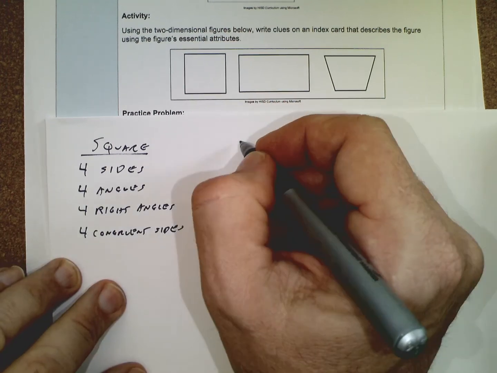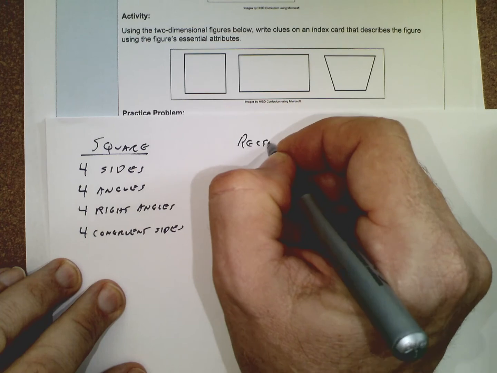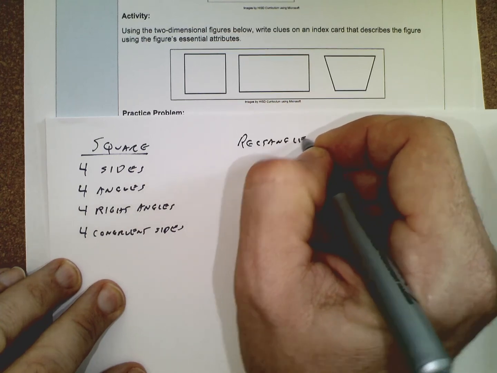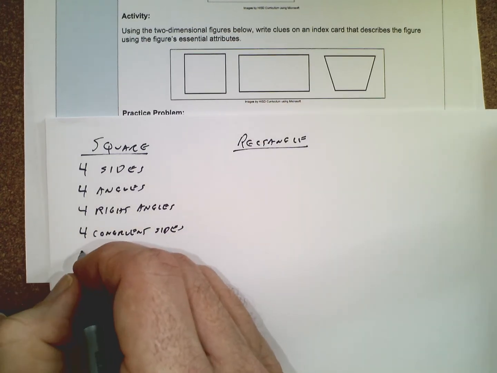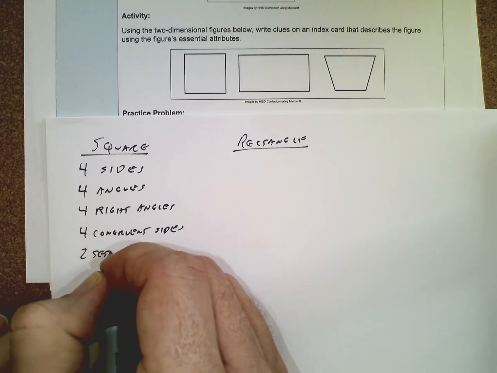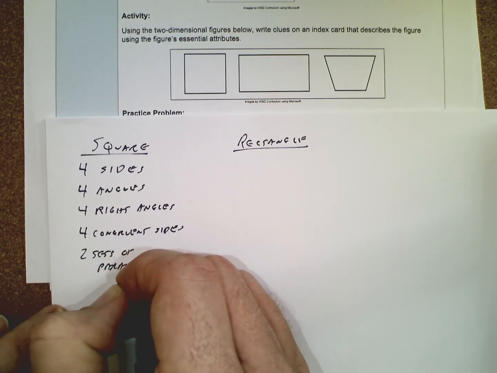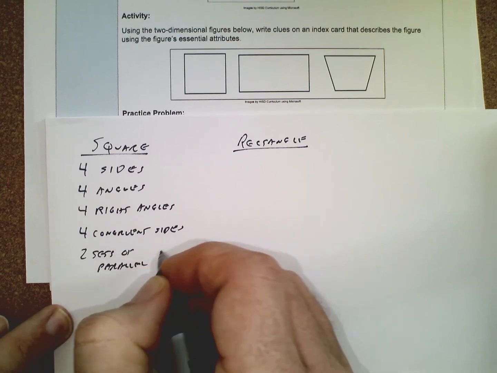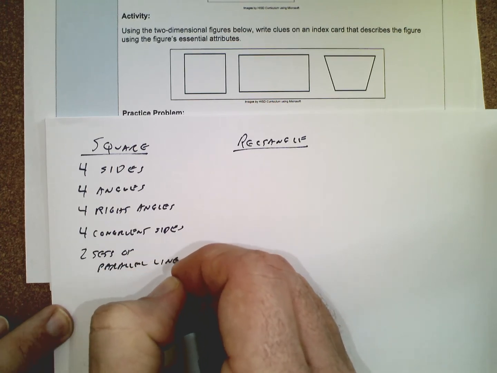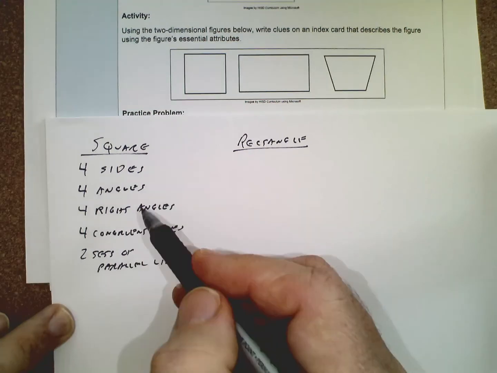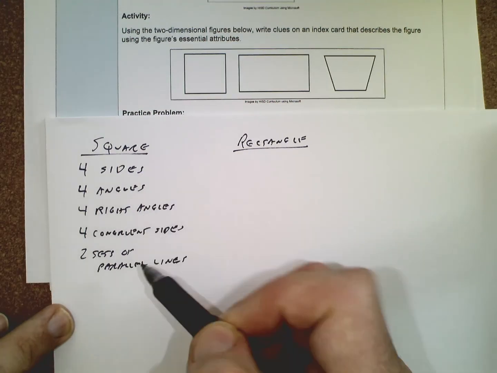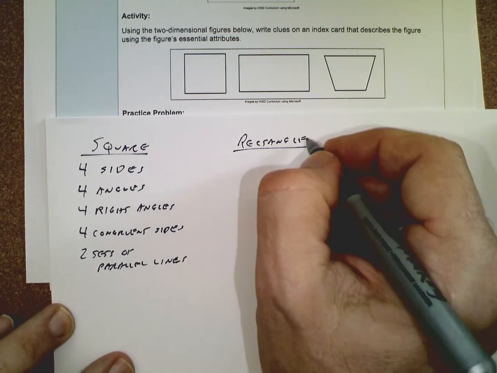Now we have a rectangle. Oh, I forgot a couple things. We can also add, it has 2 sets of parallel lines. Tienen 2 pares de líneas paralelas. Okay, sides, right angles, good.